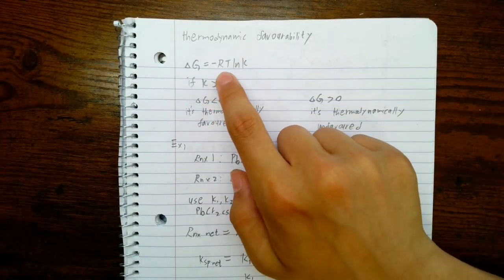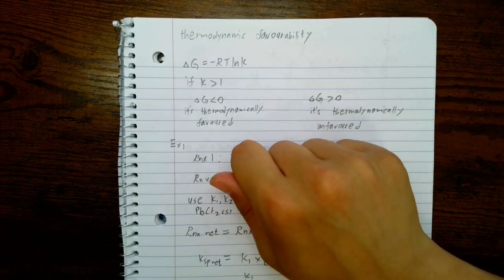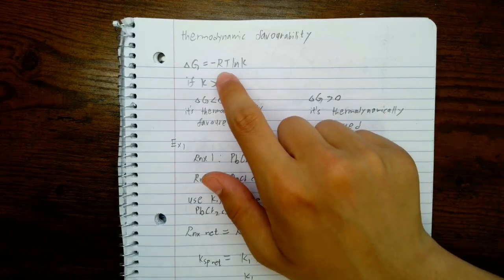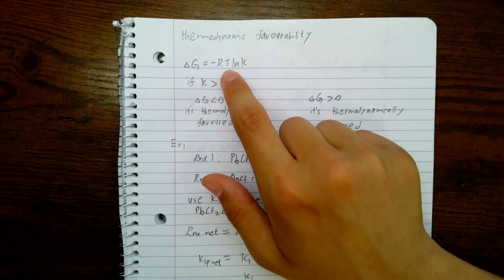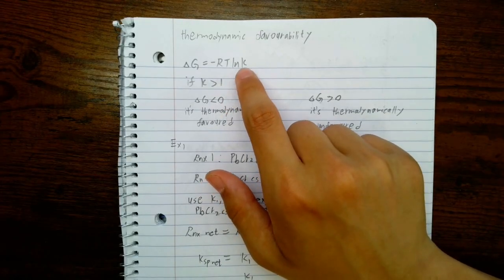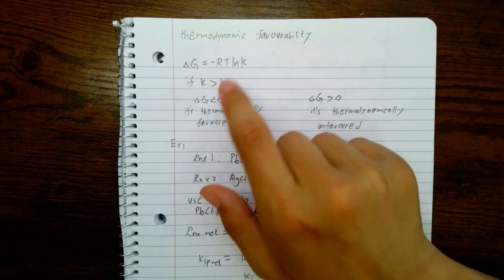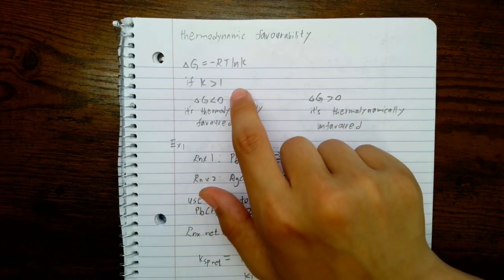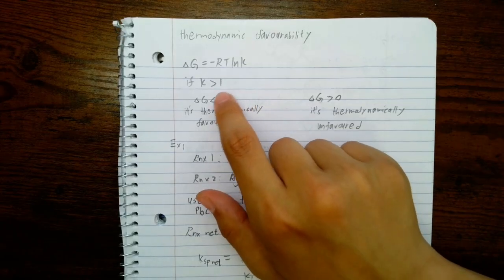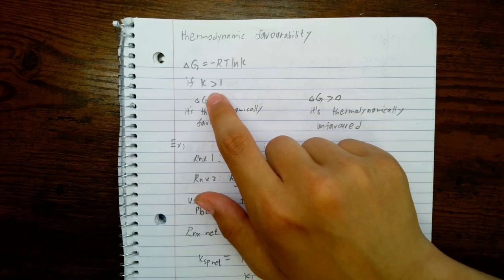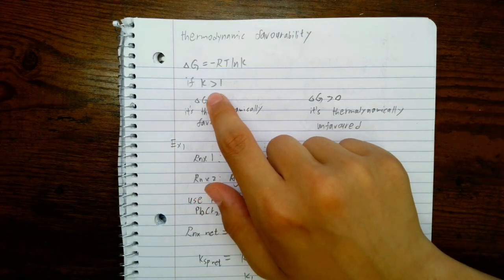Here, this is the formula. It doesn't show up quite often, but it's very good to know when you are studying for the AP exam. R here is the ideal gas law constant, T is the temperature in Kelvin, and the ln K is the equilibrium constant. It is also very easy to understand this formula. If K is greater than 1, that means it is product favored.